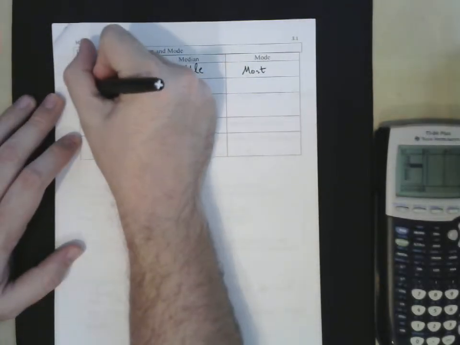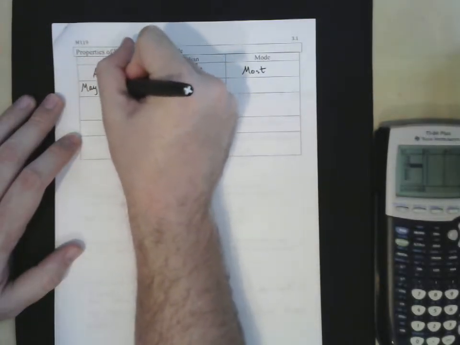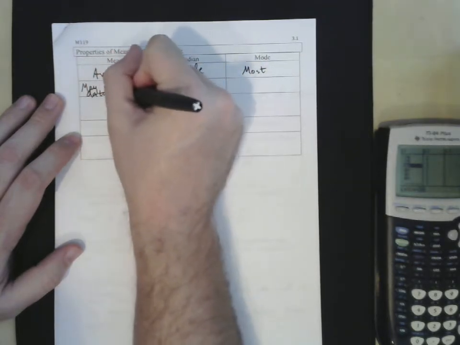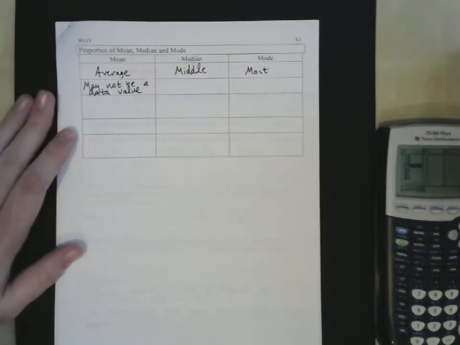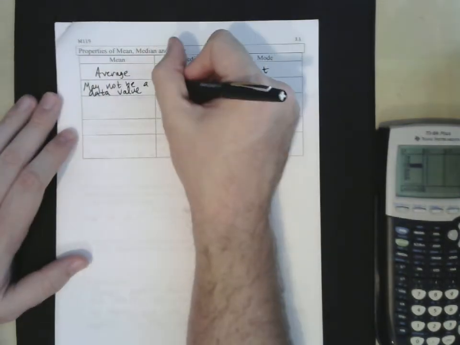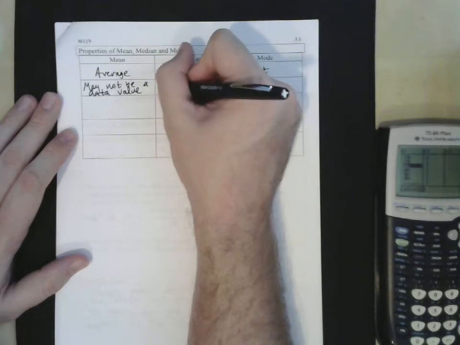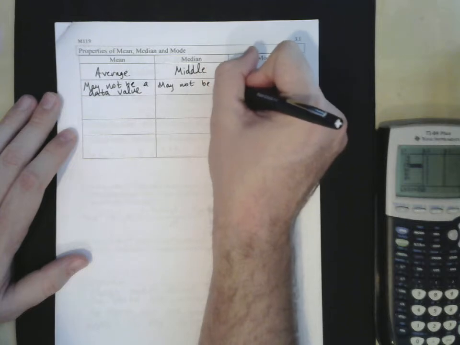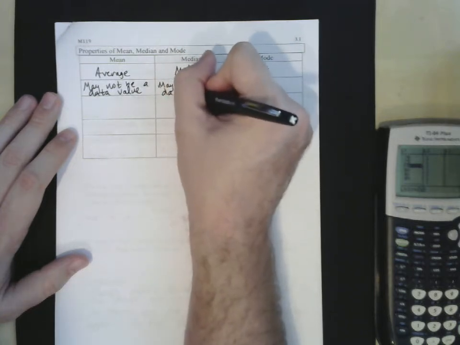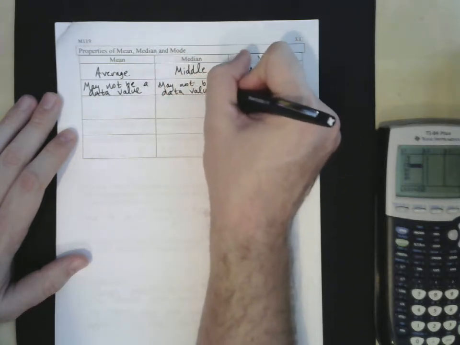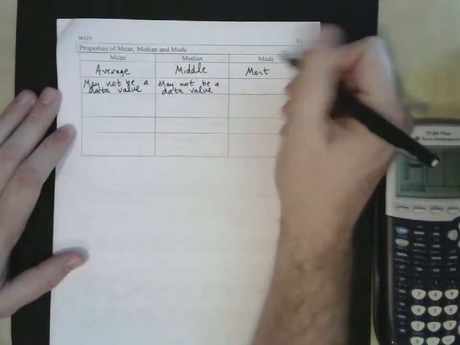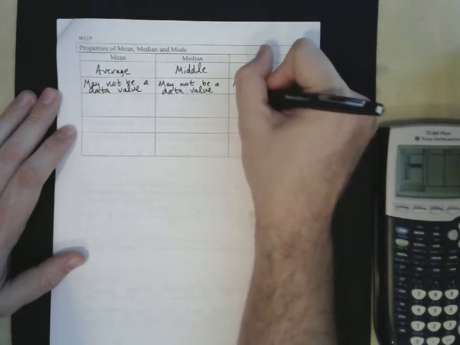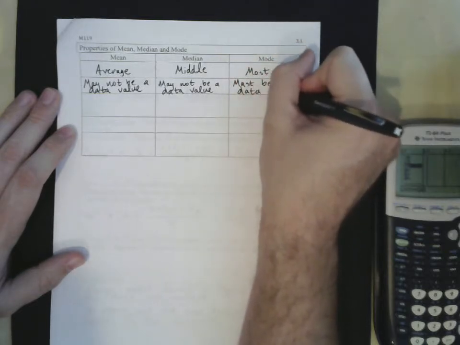The mean may not be a data value. In fact, it's almost always not because it's an average. The middle, this one may not be a data value because we may have to average 2 in the middle if there's an even number of data points. But the mode is always a data value. It must be a data value.